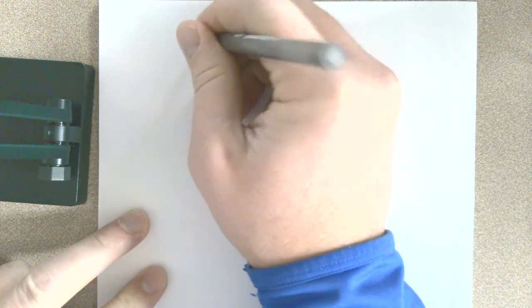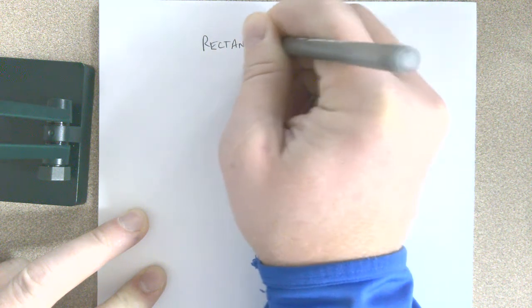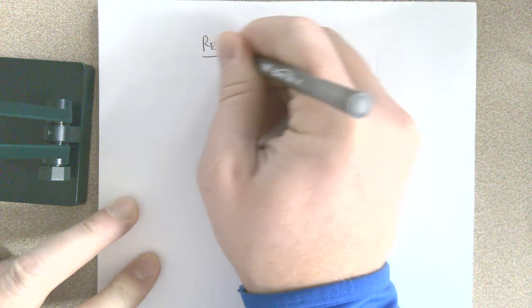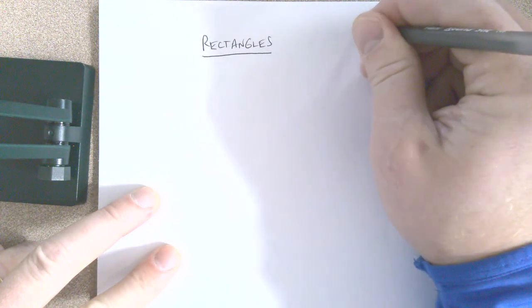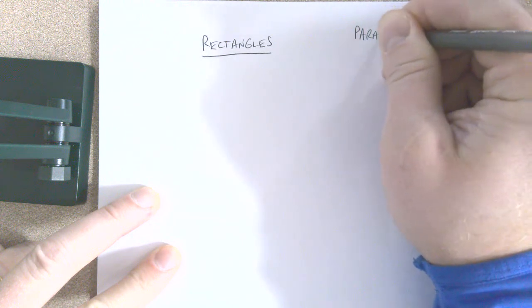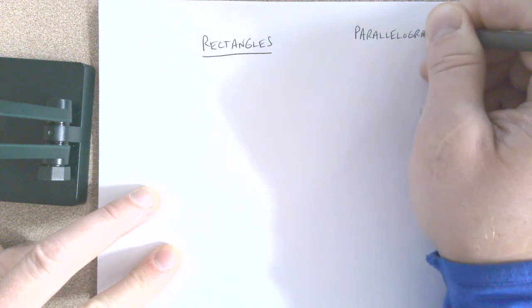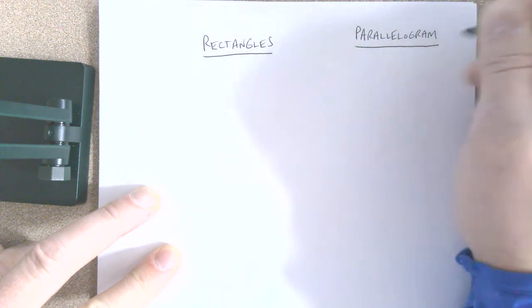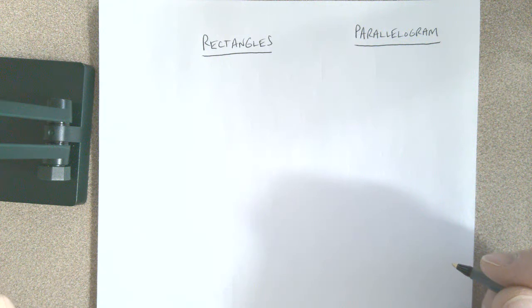Okay, so this morning we're going to start with rectangles. Now, before we get to talking about the properties of the three shapes we're going to talk about today, we're going to go back and do a quick review of our parallelogram properties, because all three of these shapes are considered to be parallelograms.